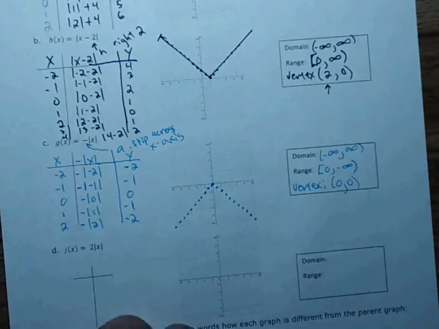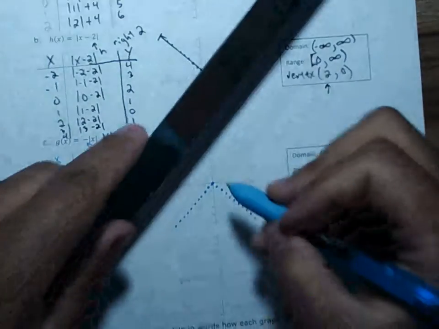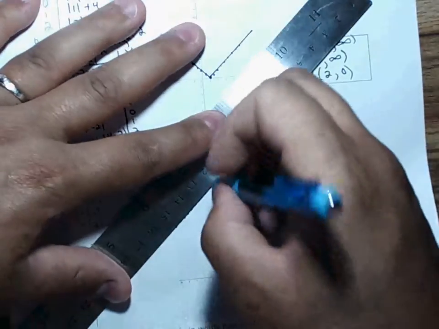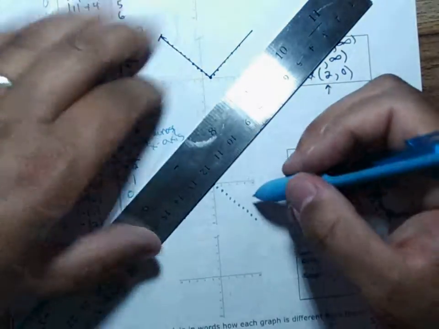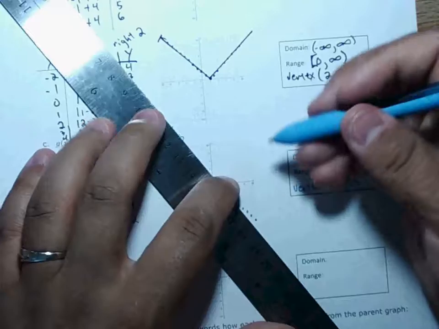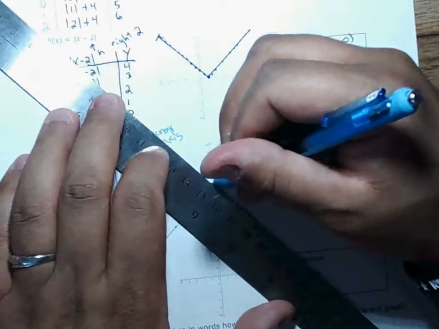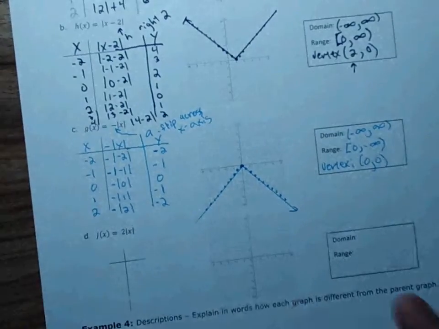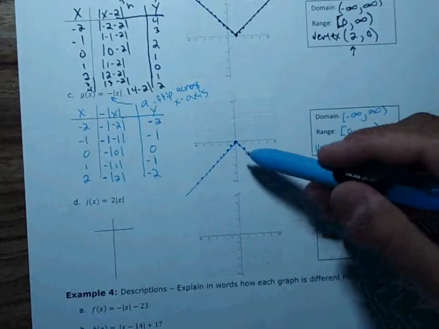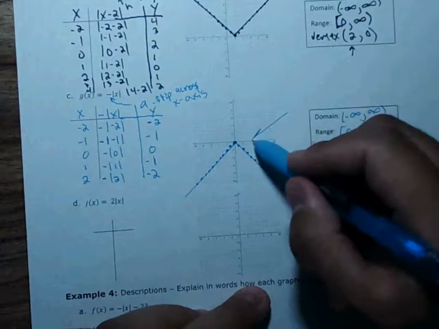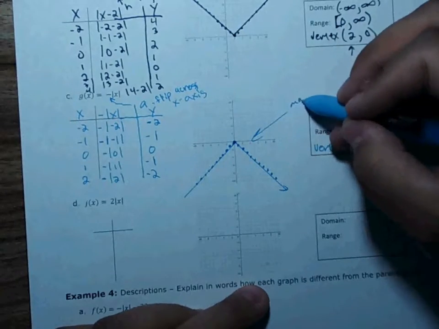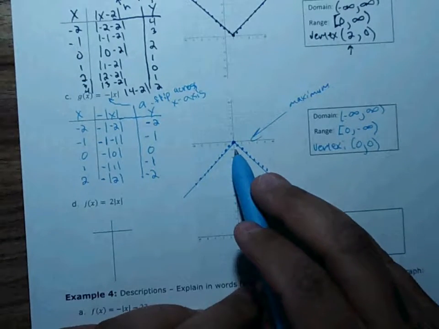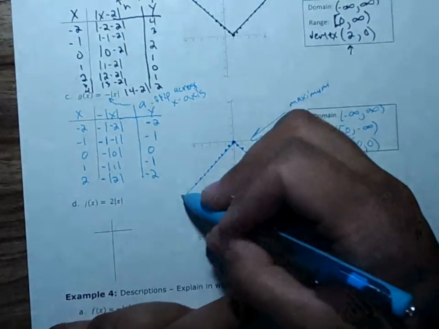And then we take our straight edge. I'm going to make it nice and pretty. Mine is not nice and pretty, but you guys get the idea. And if we look back at our range, the reason why it was 0 to negative infinity is because now this becomes one of the highest points, which would be a maximum in this case, and the highest value for y is 0, and then it opens up down, which means that it goes to negative infinity.